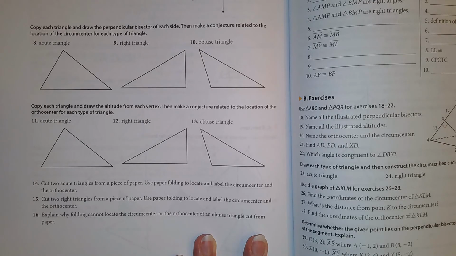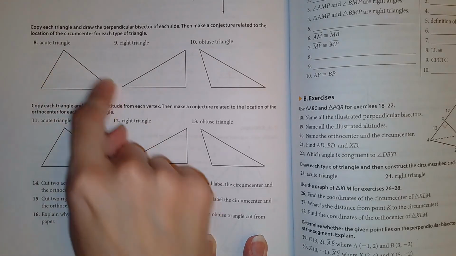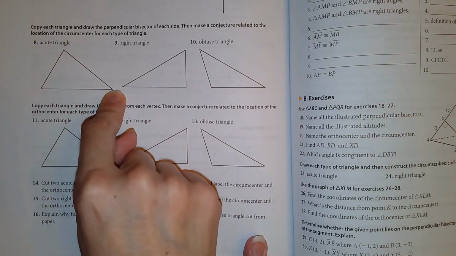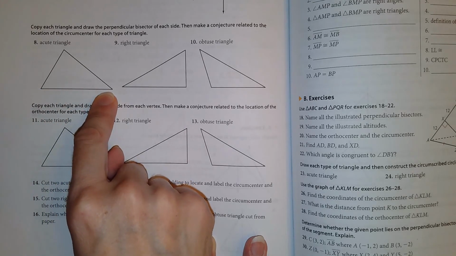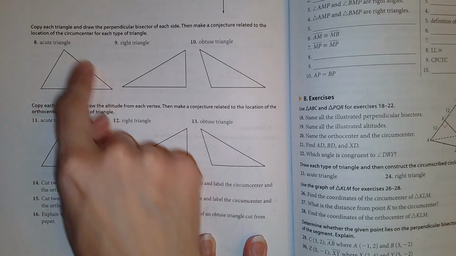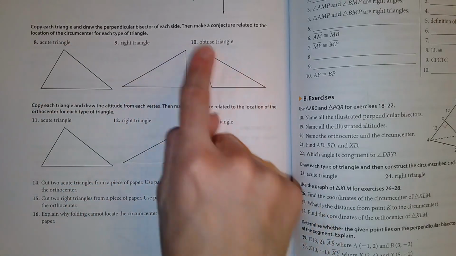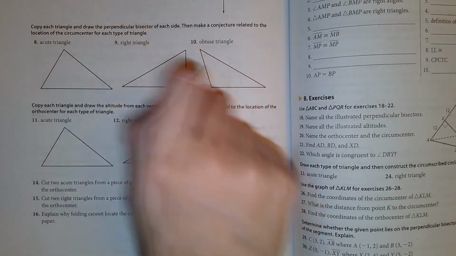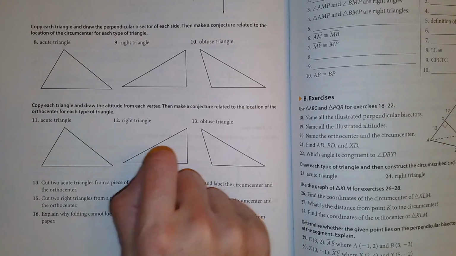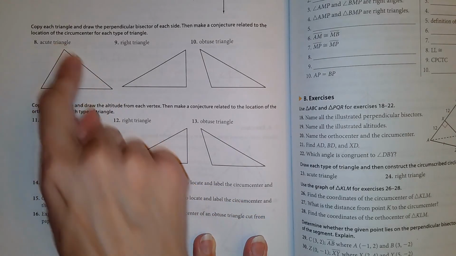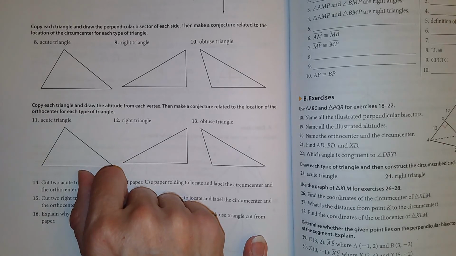But listen, what I'm looking for here is neatness. So if you're going to trace these onto your notebook paper, please make sure you're using a straight edge, whether it be the side of a note card or a ruler, so that these triangles are nice and straight. Don't freehand them sloppily, like you're driving in the car while trying to copy your triangles onto your paper. Use a ruler or the side of a note card, something like that.